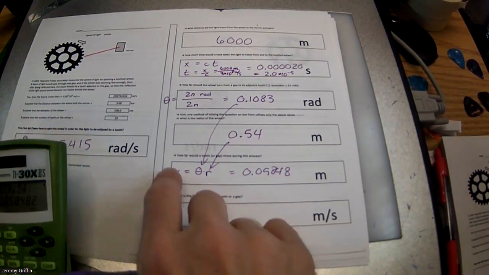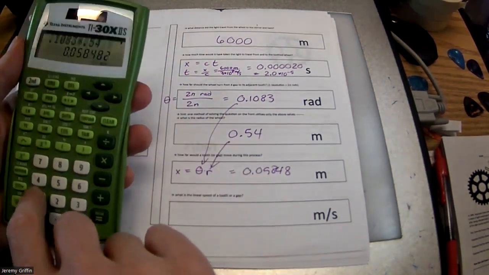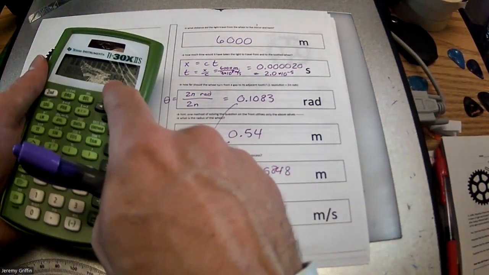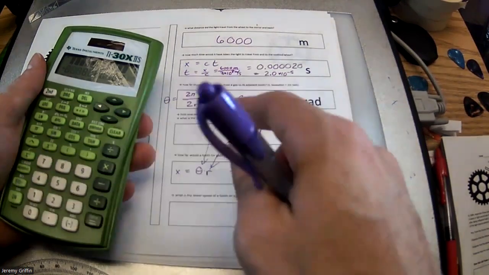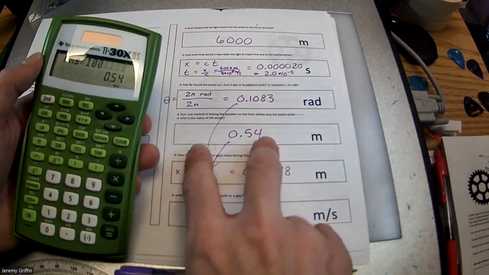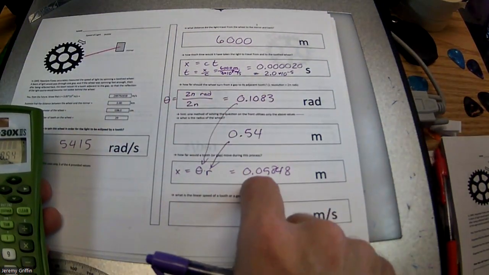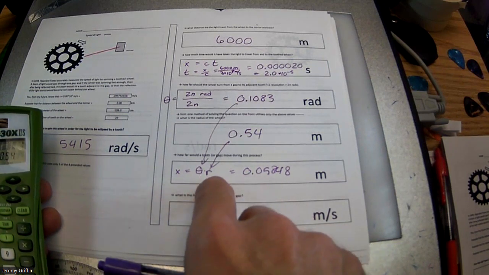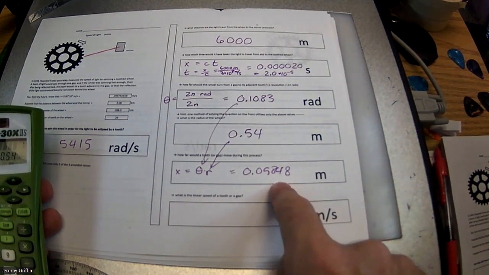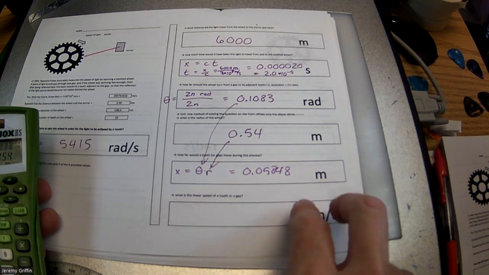So take the diameter in centimeters that I gave you, divide by 2 because radius is half the diameter. Now that's still centimeters though. How do you go from centimeters to meters? You divide by 100. Yeah, that's how I got that number. And then take that and multiply by the angular displacement, which we got before, and you'll get the linear displacement of a tooth. How far did a tooth move in meters?